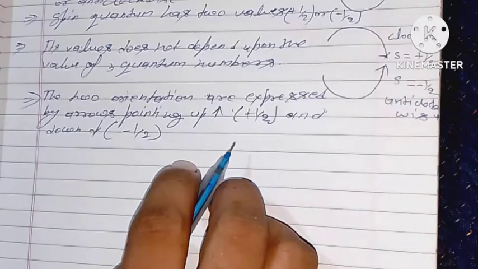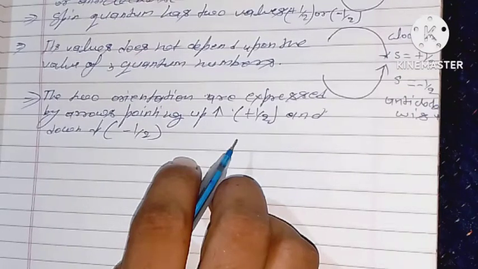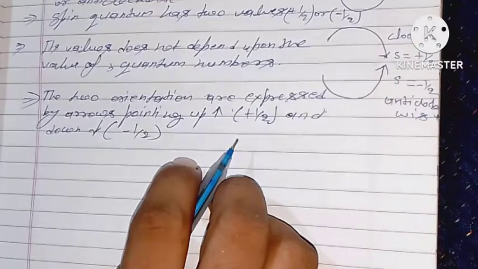Hence, the four quantum numbers specify the position of an electron in an atom by describing its main energy level, orbit number n, orbital l, orientation of the orbital m, and direction of electron spin s.